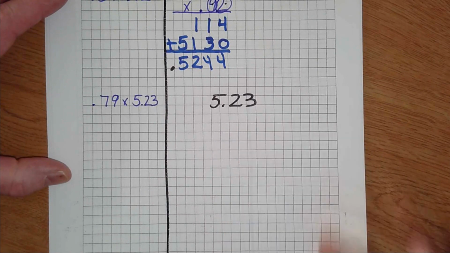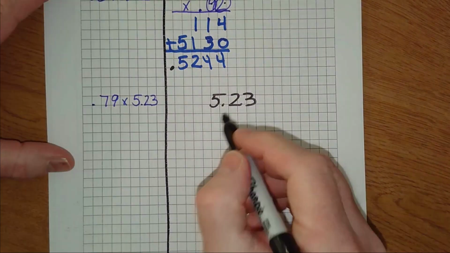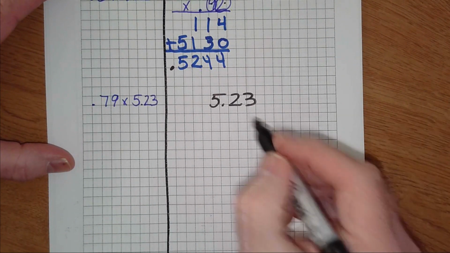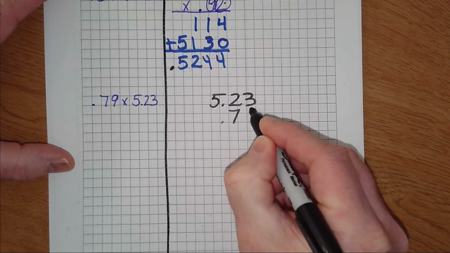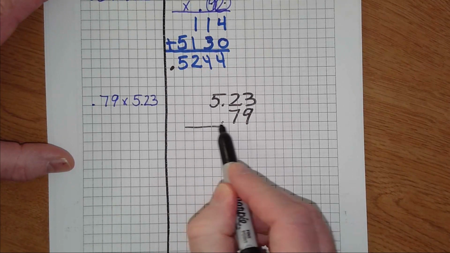Make sure you're getting this, sir. You can't describe it and not do it. What's going to go below then, Chase? 79. Yes, and we don't line up the decimals. In this case, it just happens to be that way. Just put the digits where they belong. And then we multiply. Follow along.